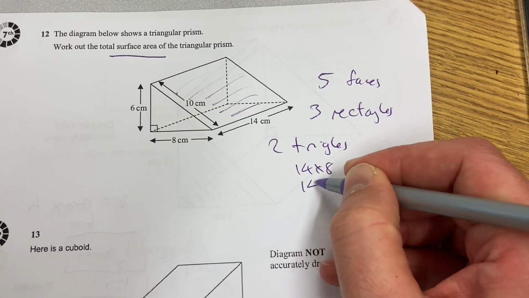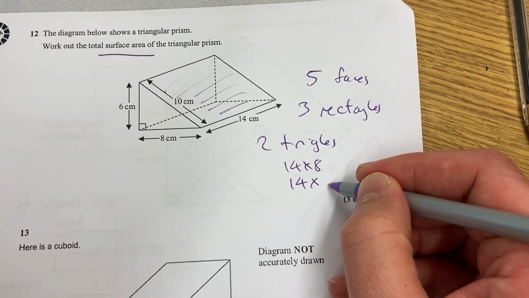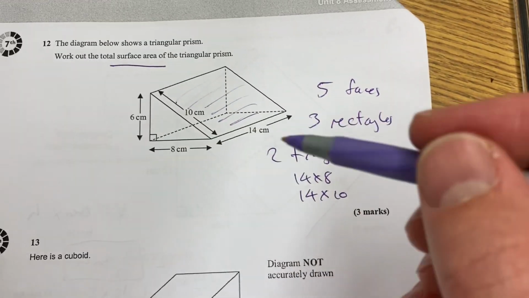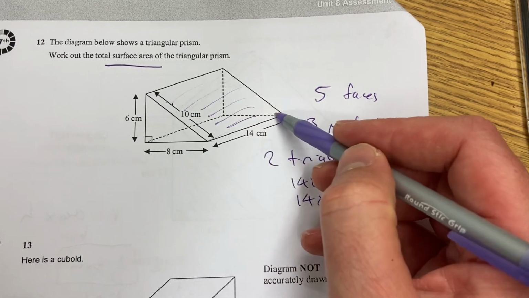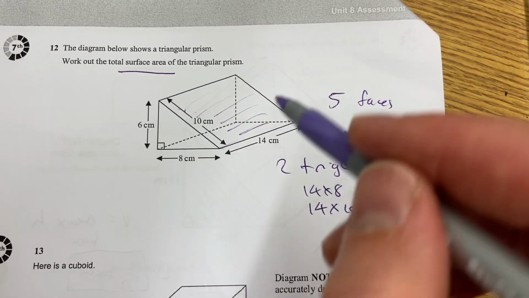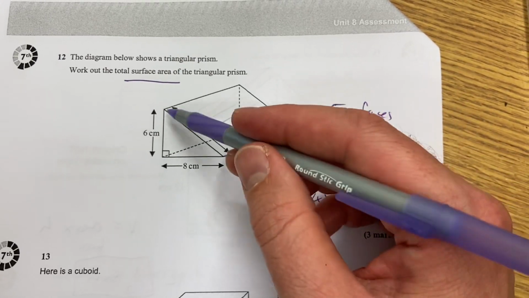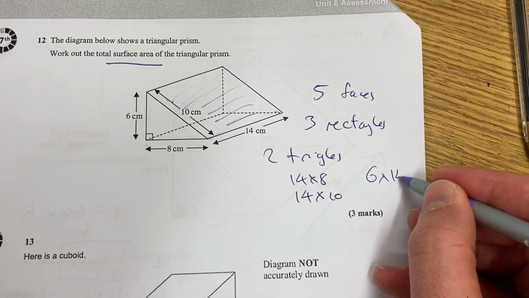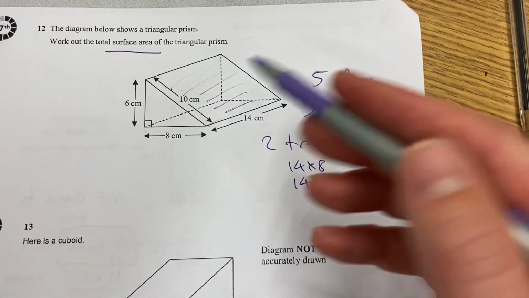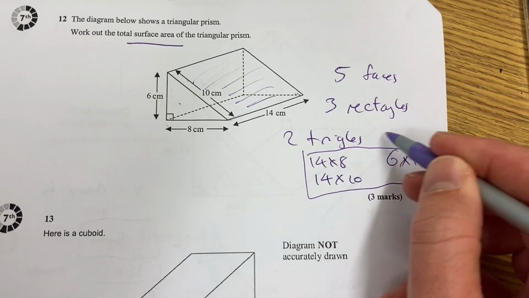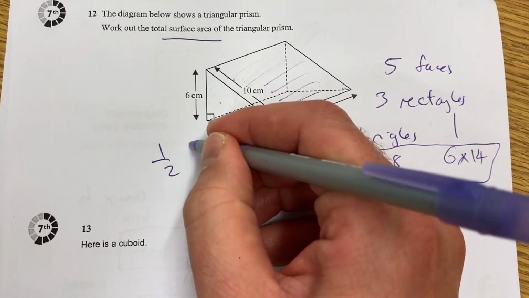I'm not going to work them out. So I've got 10 times 14, 14 times 8, and then that one at the back, which is 6 and 14. Yeah, so they're all times 14 because of that length. Those are the three rectangular faces, but the two triangles are half base times height.